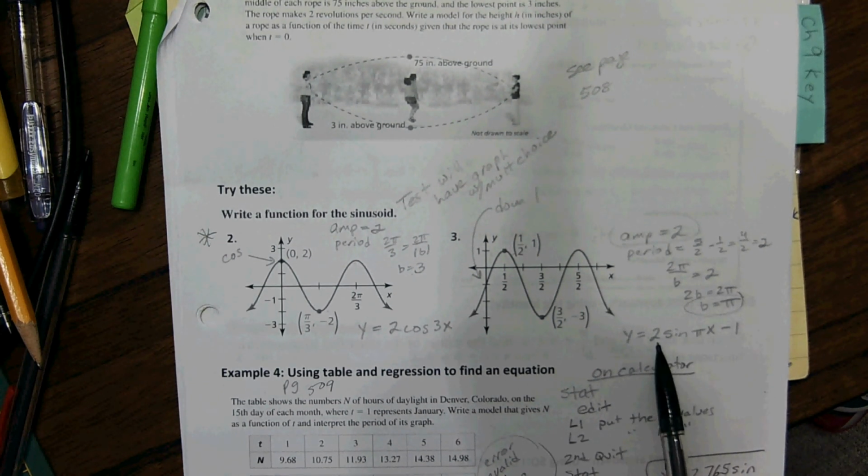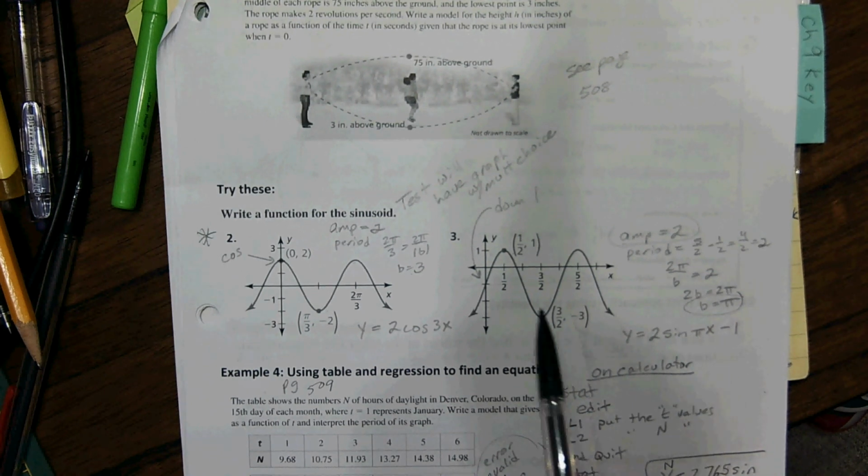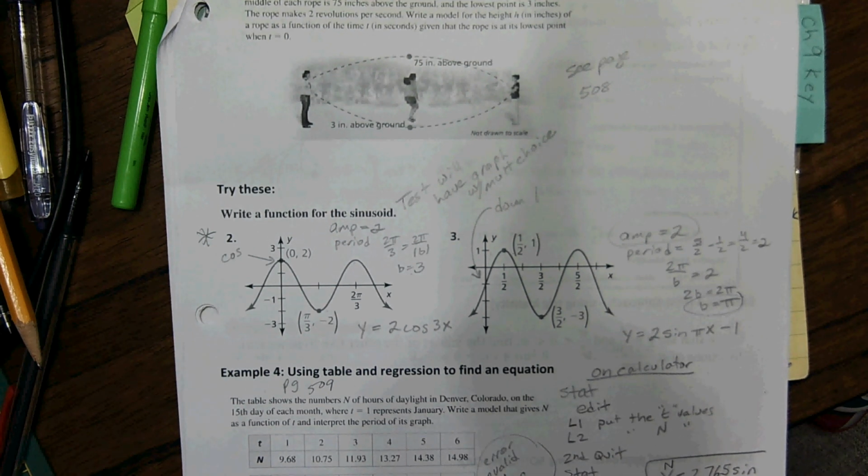So now my graph is 2 times the sine of pi x, because that's what b is, and then a big minus 1 because the whole graph has gone down 1 unit. I am going to cover regression on the next video.